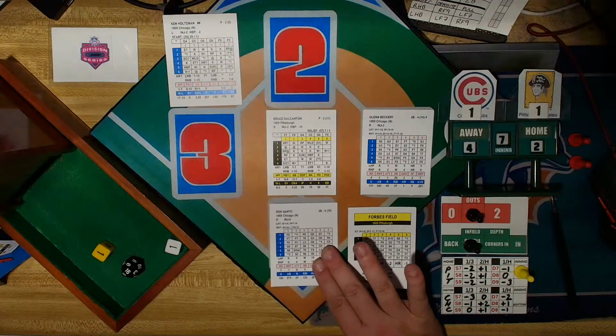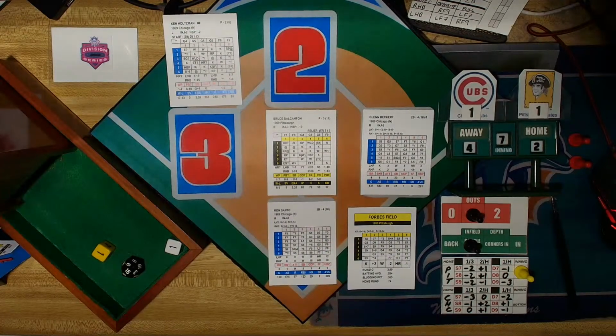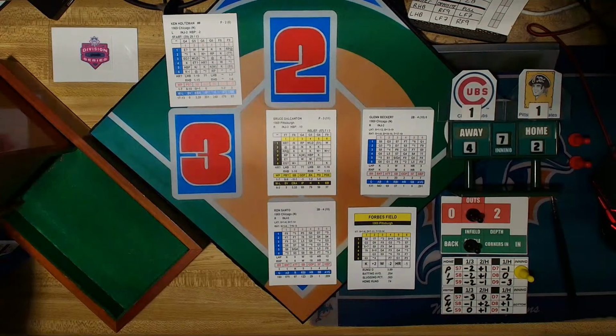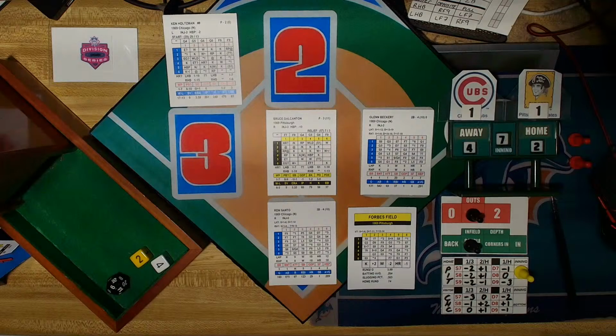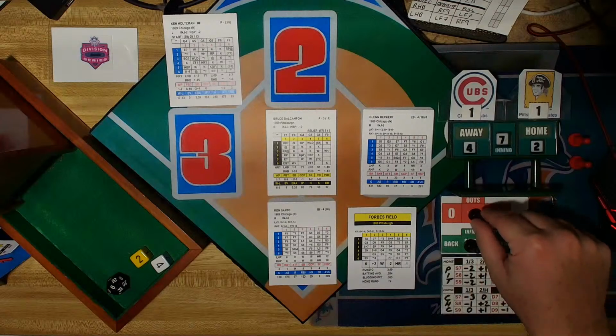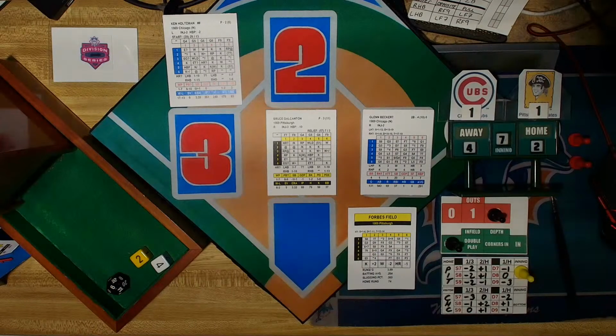Next batter is Santo. Santo is 1 for 3, got a double, and an error scored him. Strategy roll. Beckert stays put. Dalcanton, 2-4, strikeout 6, swing and a miss, struck him out. And that is the second out here in the inning.